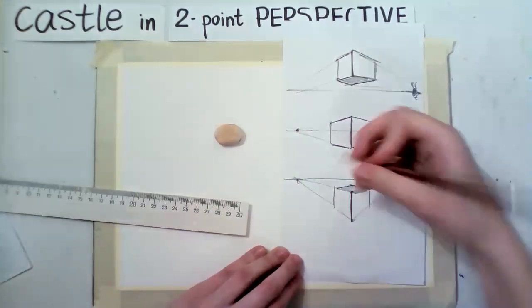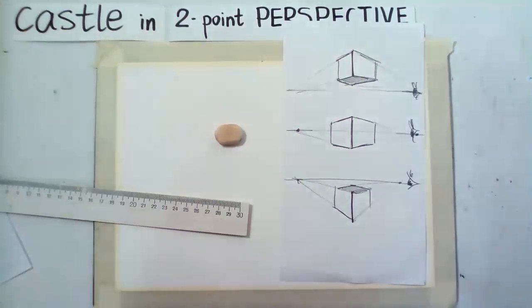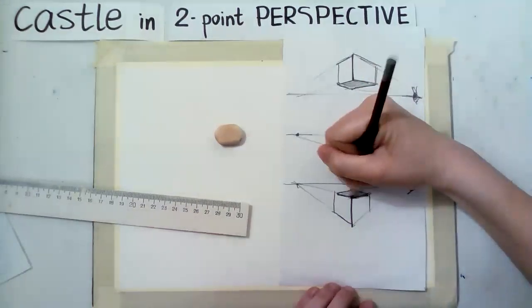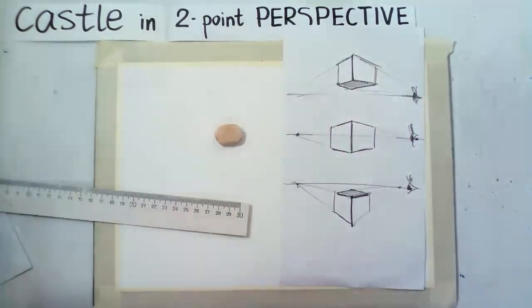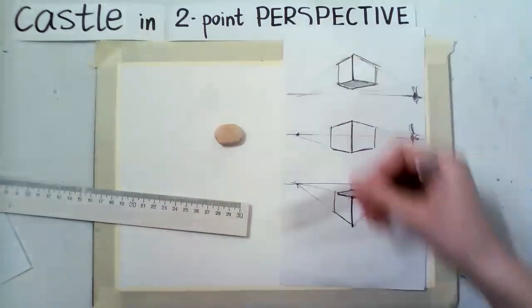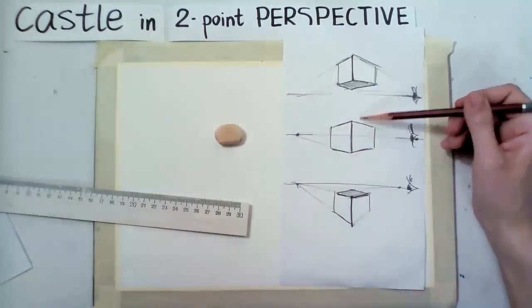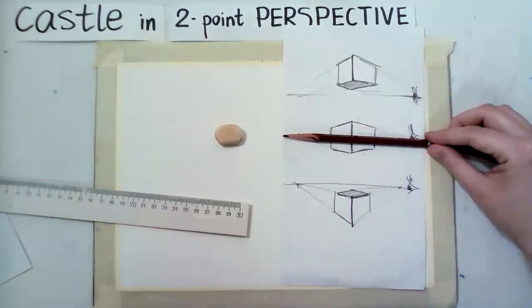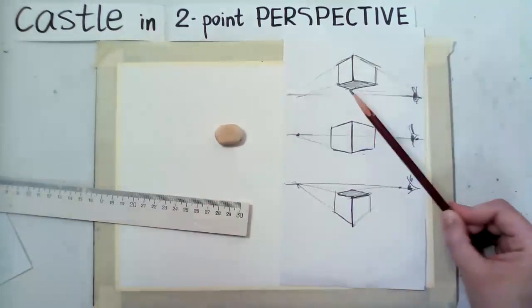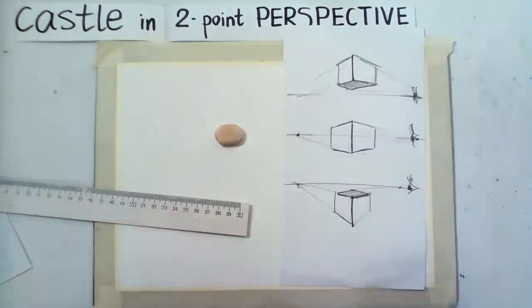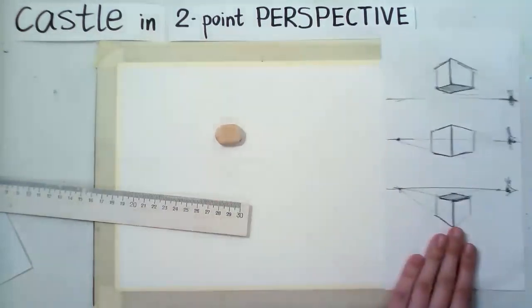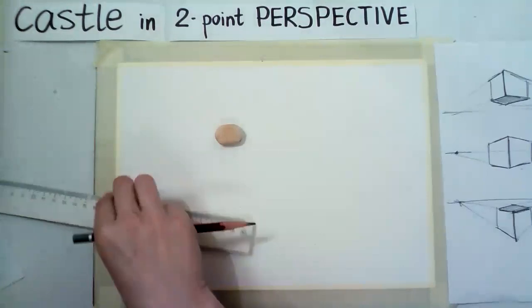This is a general geometric thing you have to understand. Depending where you are, according to the building, either I don't see the roof and I don't see the bottom because I'm here in the middle, or I'm looking from down and I see the bottom, or I'm the bird, I'm flying and I see the roof.